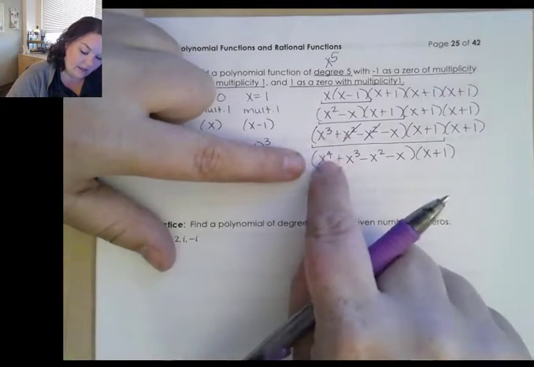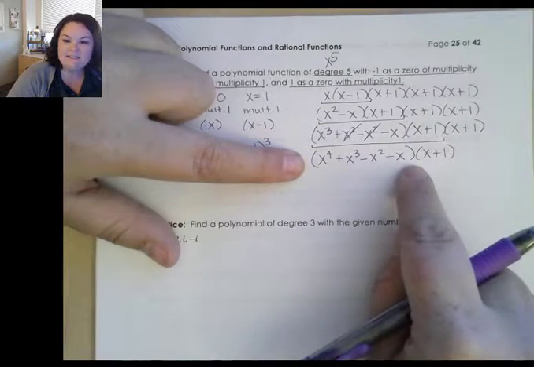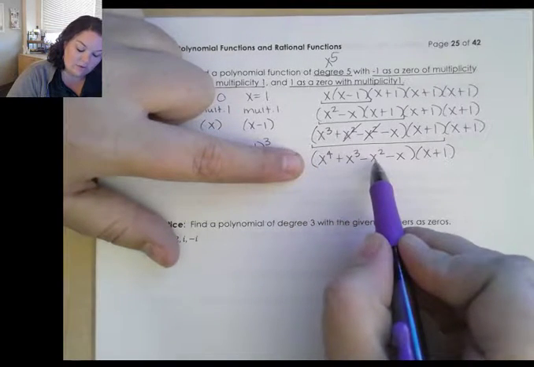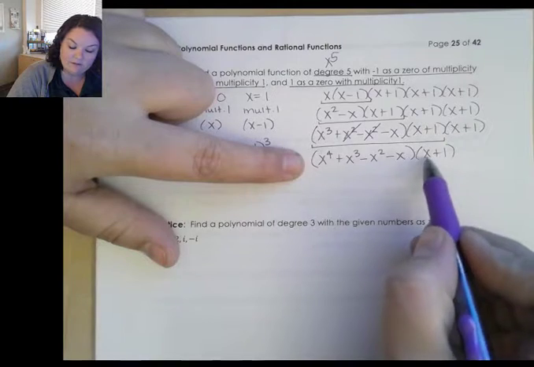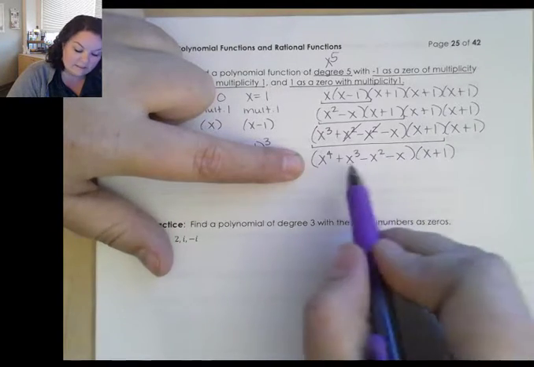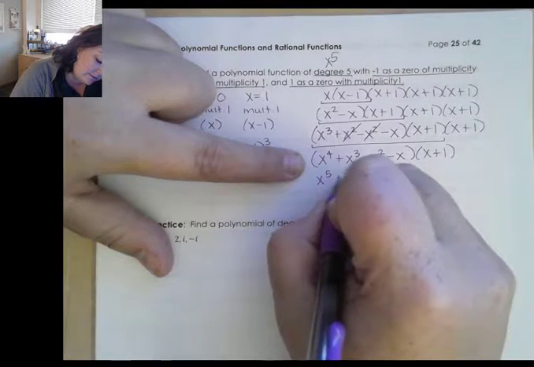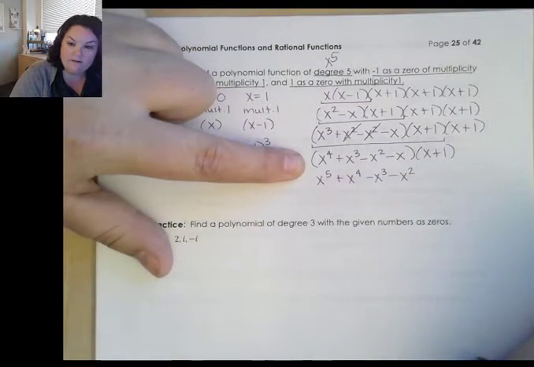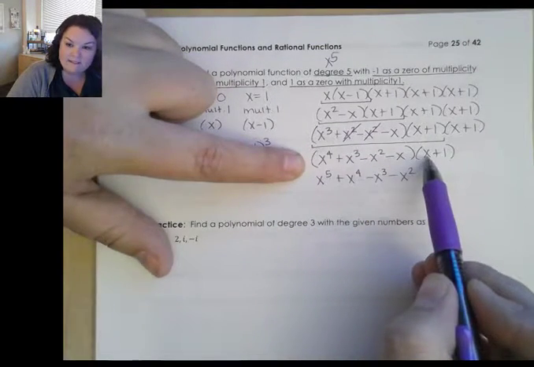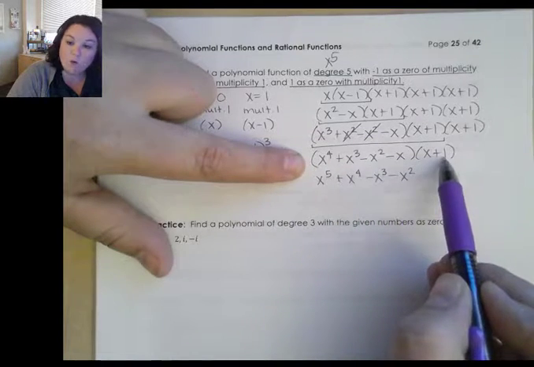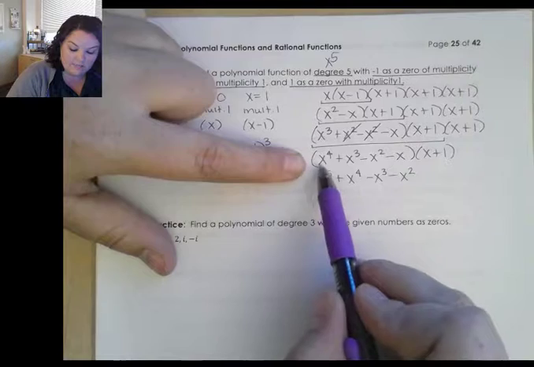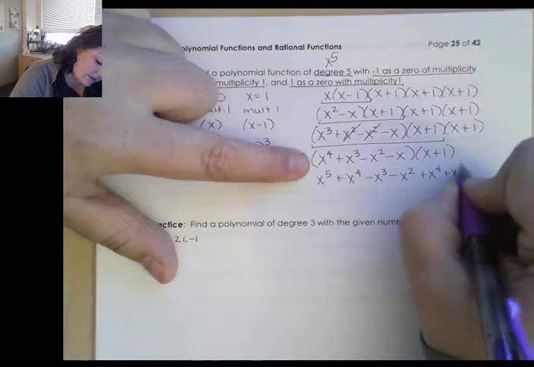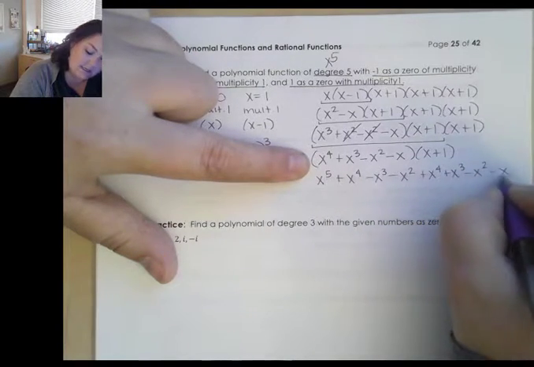So when I multiply all of these terms by x, I'm going to get the same thing, but their exponents are going to increase by a power of x, right? So x to the 4th, x cubed, negative x squared, and negative x, all multiplied by x, is going to give me x to the 5th plus x to the 4th minus x cubed minus x squared. So I just multiplied all of these times x. Now I just need to multiply all of these times 1. And when I multiply all of these times 1, I'm just going to get all of these, which is a positive x to the 4th, positive x cubed, negative x squared, and a negative x.